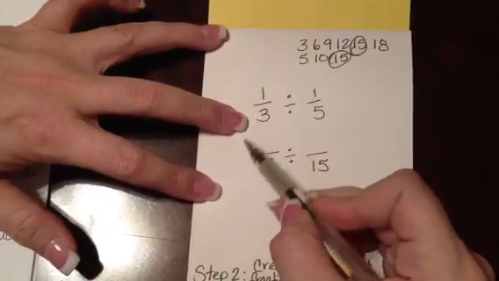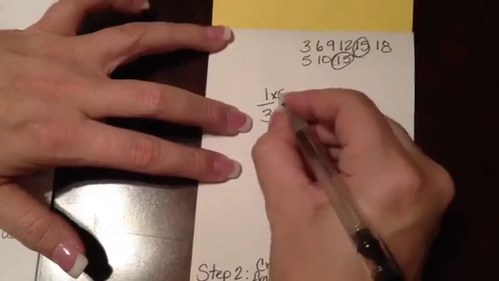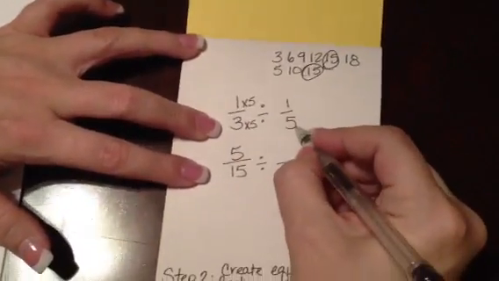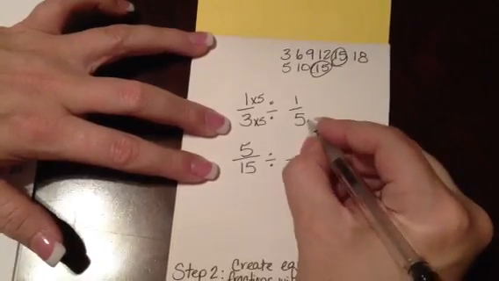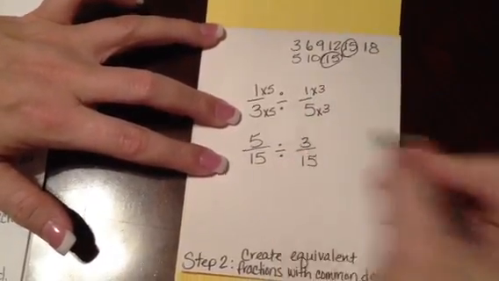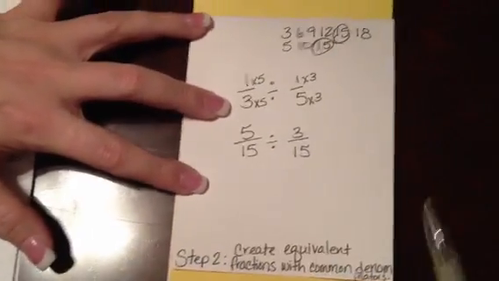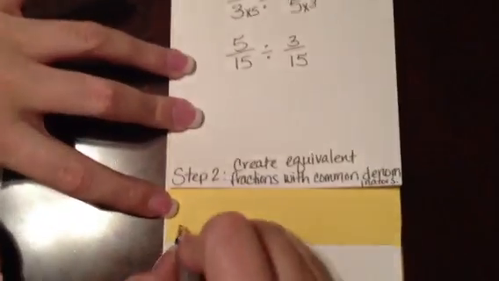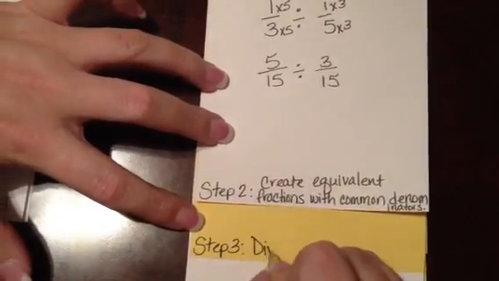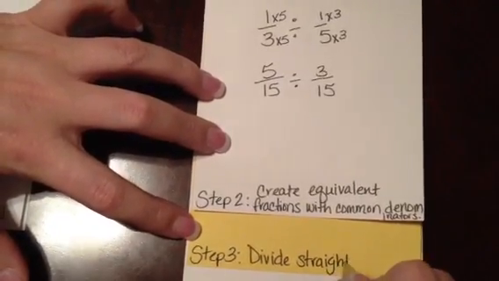Now, how do I change a 3 to become a 15? I times by 5, and whatever I do to the bottom, I have to do to the top. Now, how do I change a 5 to become a 15? Times by 3, and whatever you do to the bottom, you do to the top again. So now I've created my equivalent fractions with common denominators. And that brings us to step 3, which will be divide straight across.